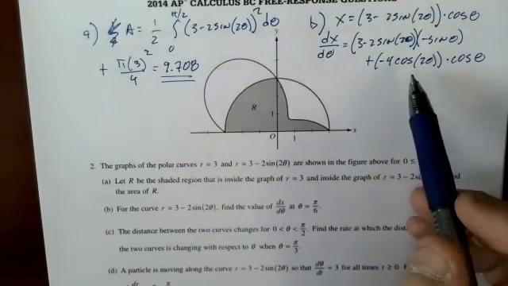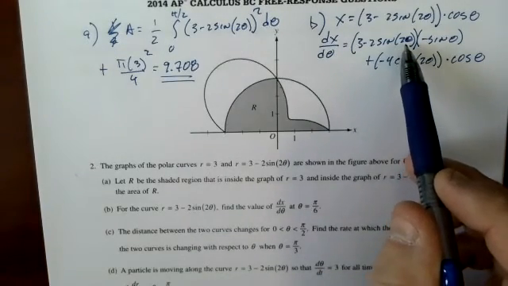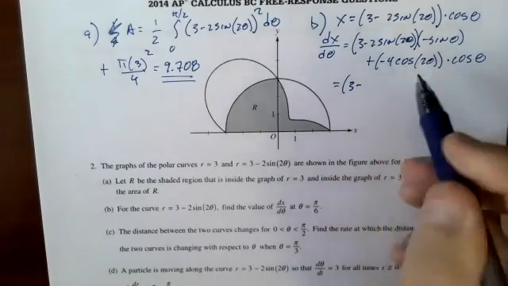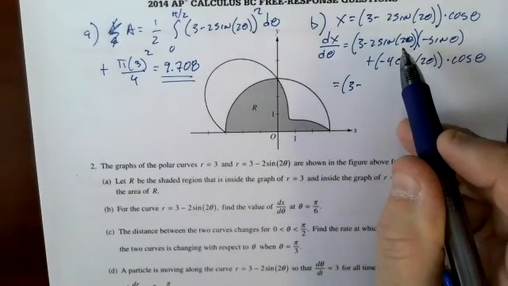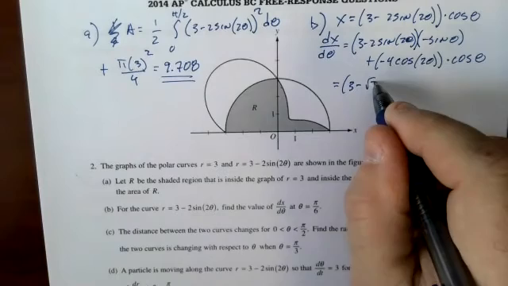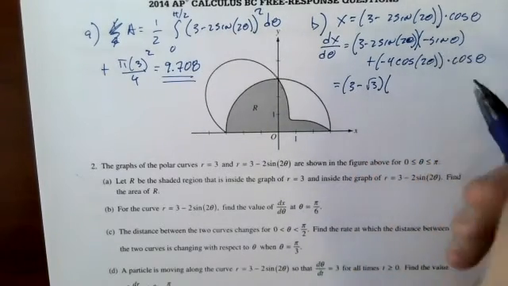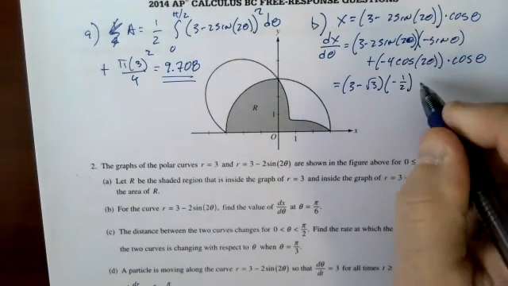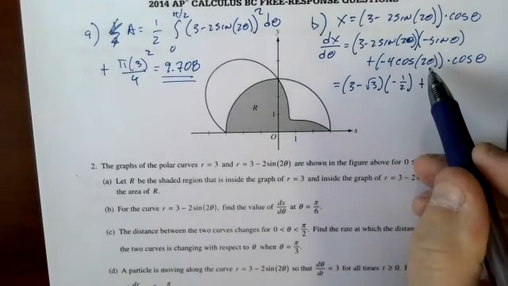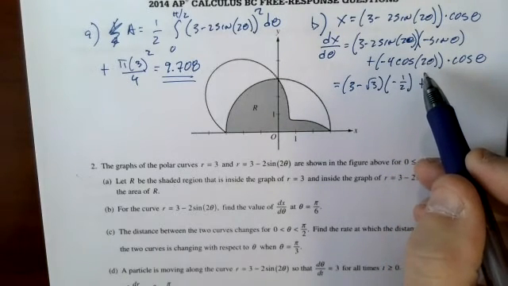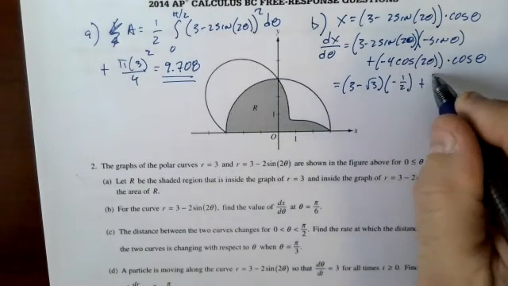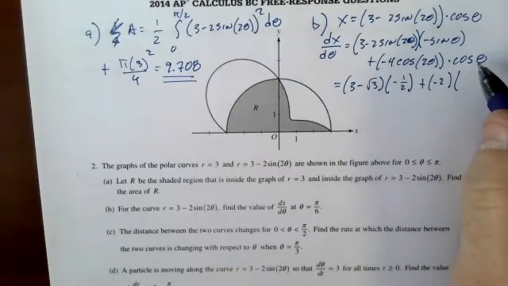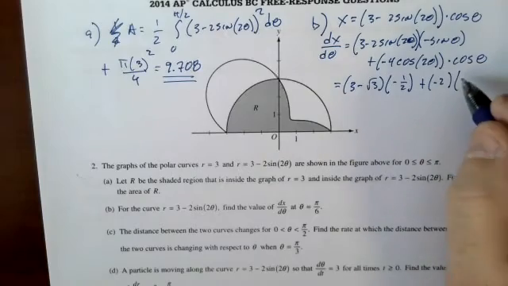At pi over 6, okay, sine of pi over 6, sine of pi over 3. Darn, I thought they'd give me an easy one here. 3 minus sine of pi over 3 is root 3 over 2, so root 3. Negative sine of pi over 6, negative 1/2, plus cosine of pi over 3, 1/2, negative 2, cosine of pi over 6, root 3 over 2.